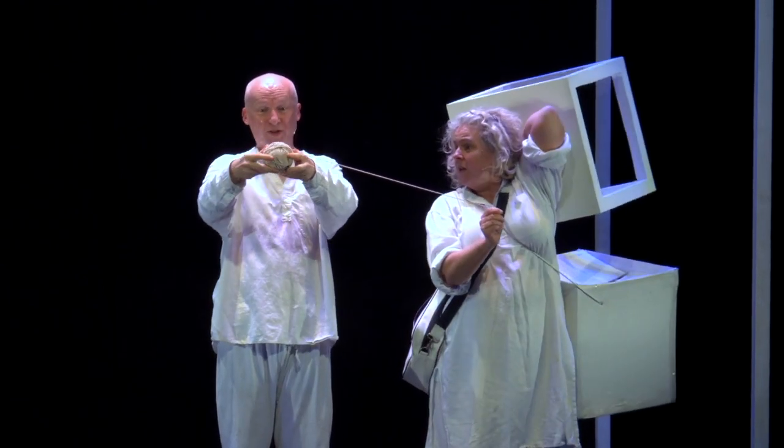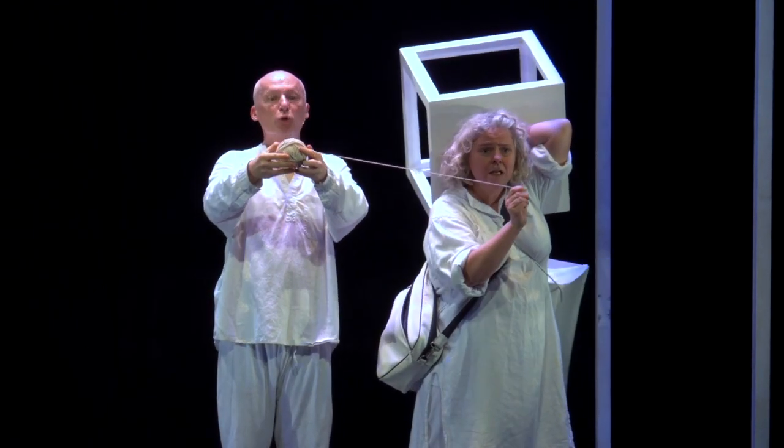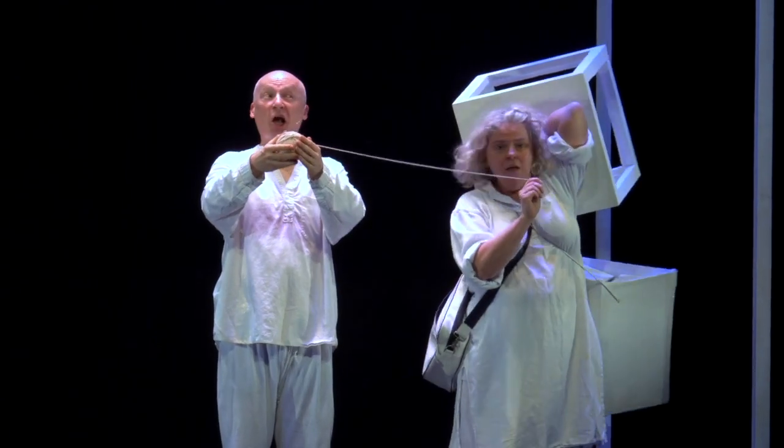Well, how long is your ball of string? It's as long as I need it to be. You're going to need an infinite ball of string. We'll see.